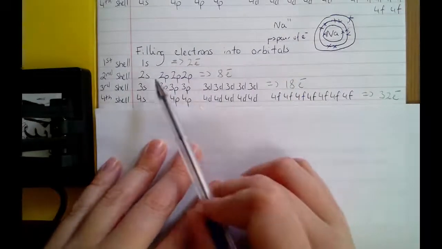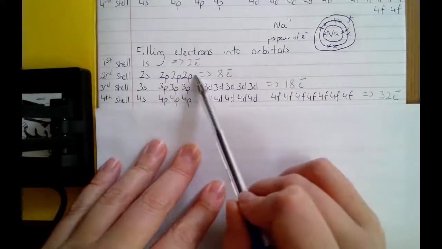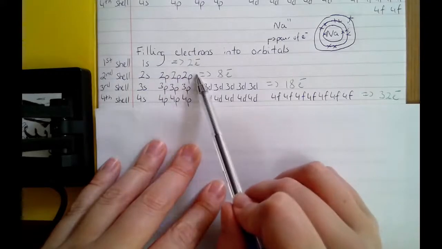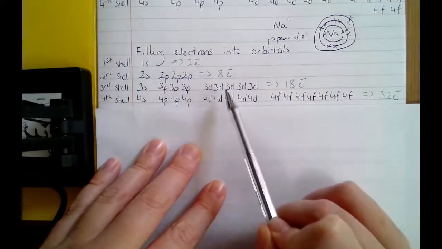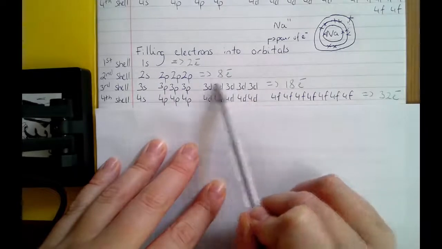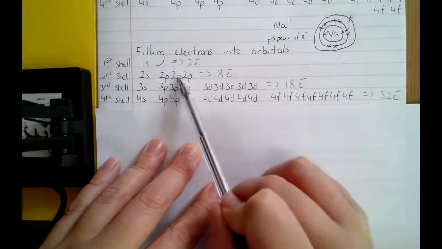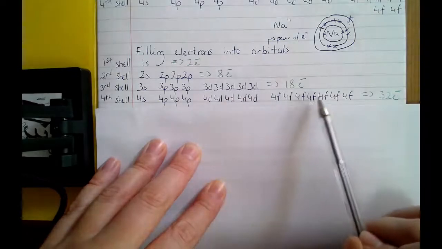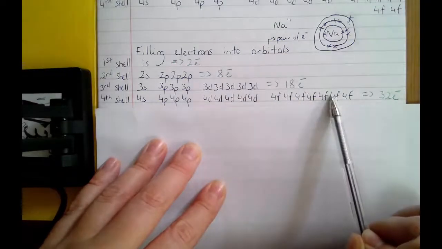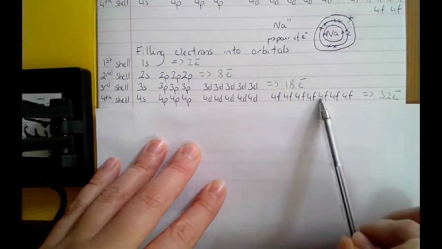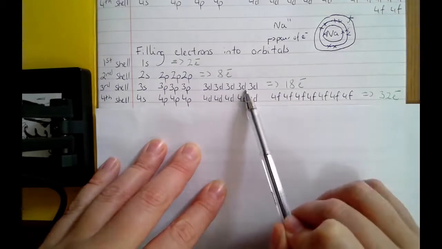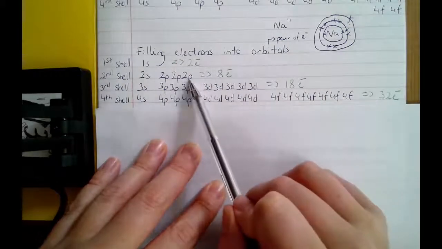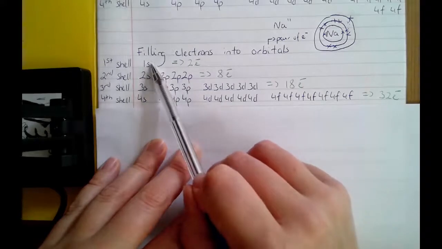So if we look here at the p orbitals, you've got 3 p orbitals. When you gained a new subshell, the d's, you had 5 d orbitals, so 2 more than what you had when you had just p. When you gained the 4f subshell, you gained another 2 orbitals, so I've got 7 of the f's compared to 5 of the d's, compared to 3 of the p's, compared to 1 of the s's.